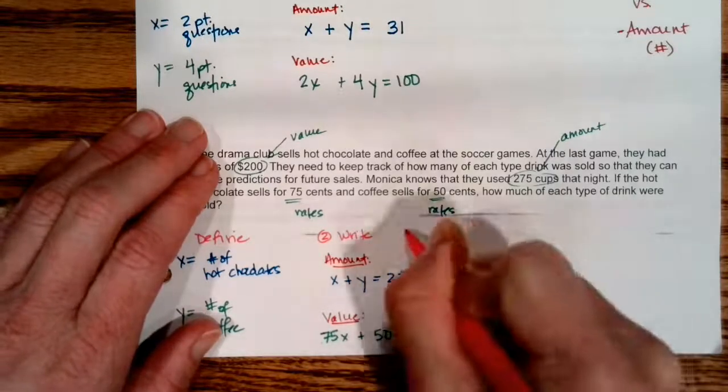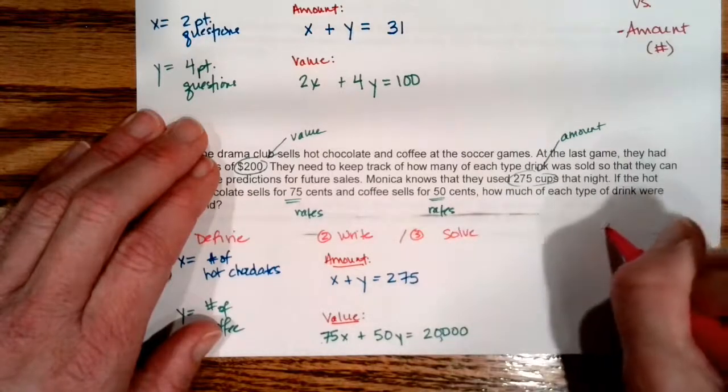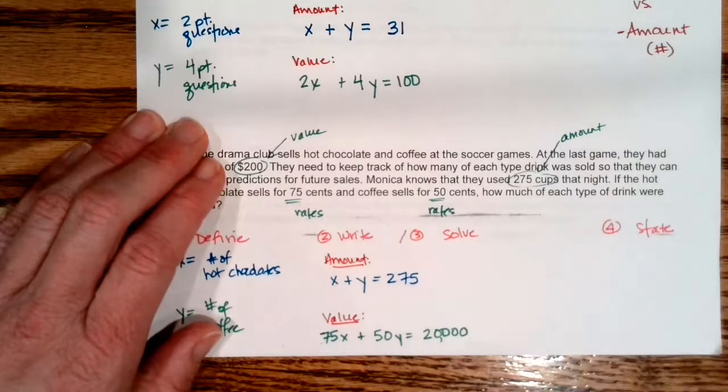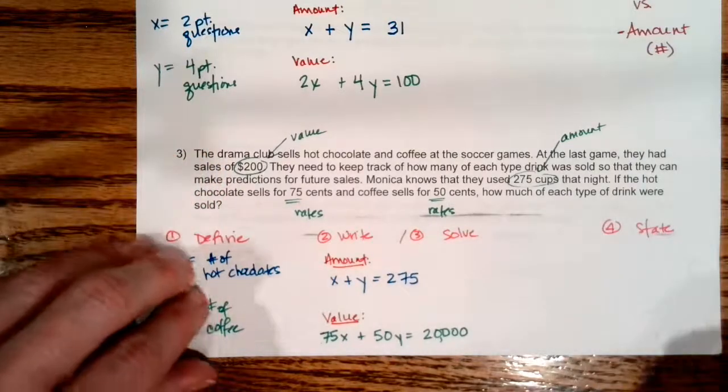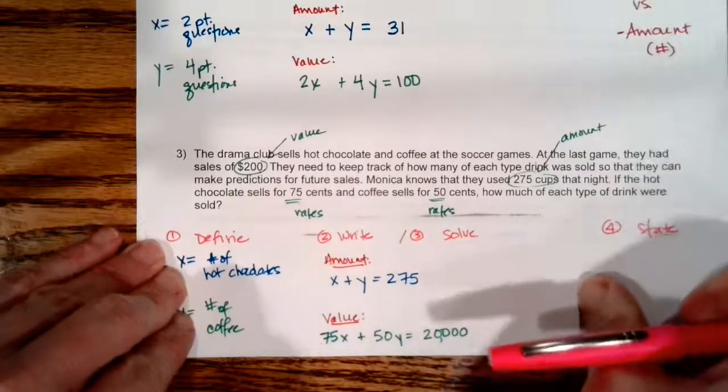All right, your next step is going to be to solve this equation, and then of course you're going to have to state your final answer. So go ahead and solve this, and then we'll check back in and take a look at our next one.